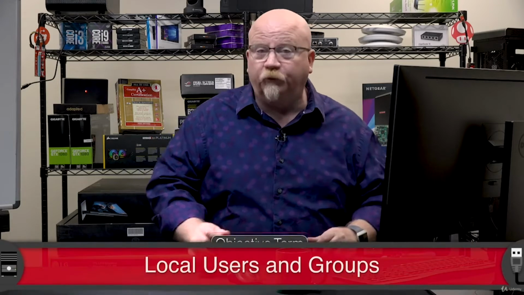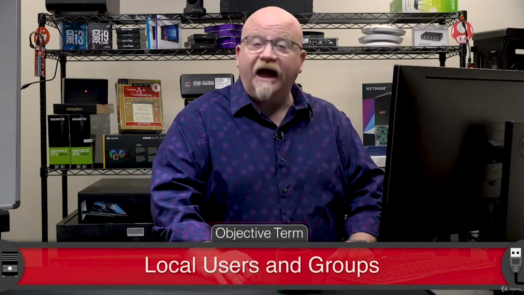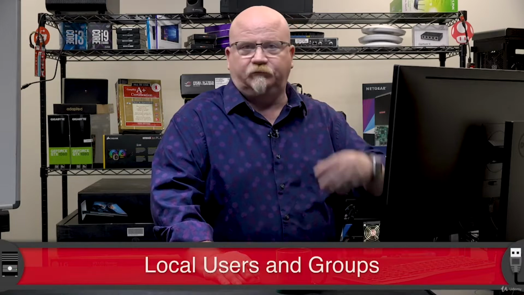Look, Microsoft knows that most people are not going to be messing with creating complicated groups and stuff like that on basic accounts. If I made this computer a member of a domain, we'd see some other features. But for right now, in order to get to the real power of users and groups, we have to go to something called local users and groups. It's one of the oldest applications in Windows. It's really old. Let's fire it up.